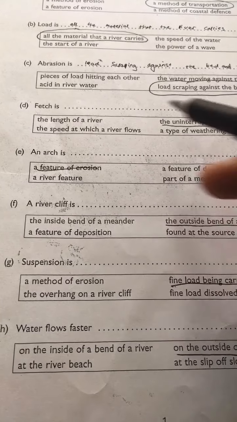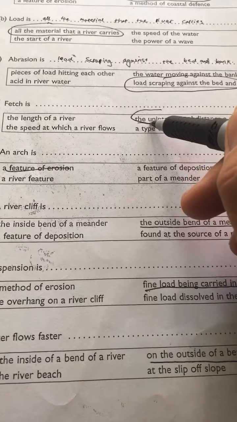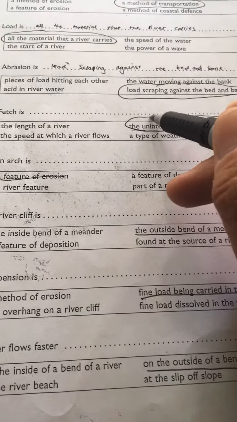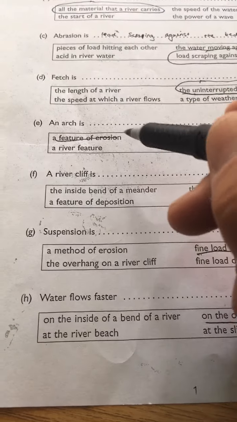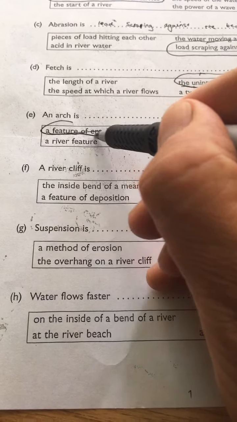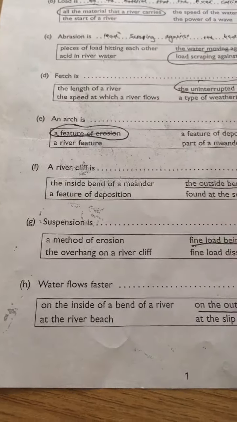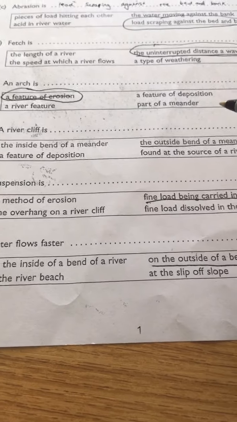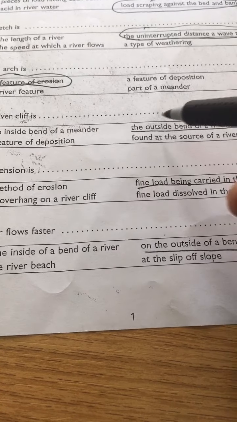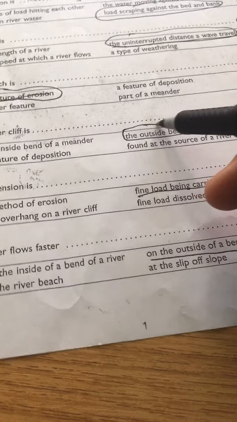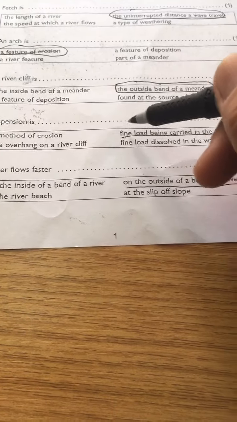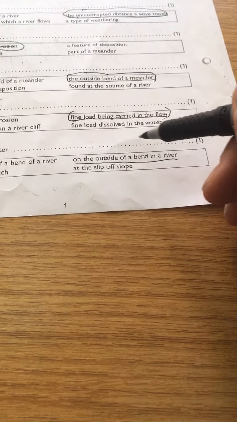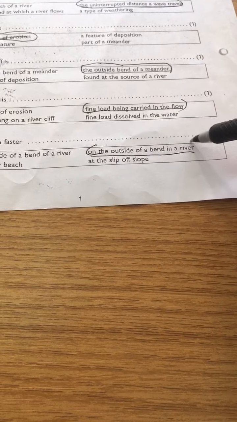Fetch is the distance the wave travels. I've not really taught you that one, so that's an extra one to know. An arch, we know what an arch is. Out of those answers, it's a feature of erosion before it collapses to form a stack. A river cliff is on the outside, yep. Half these answers are done already, so I'm actually copying whoever did this. Suspension is fine load being carried in the flow. And the water flows faster on the outside of a bend.